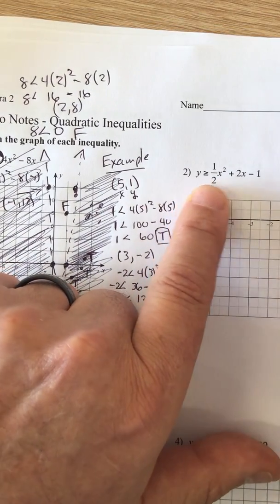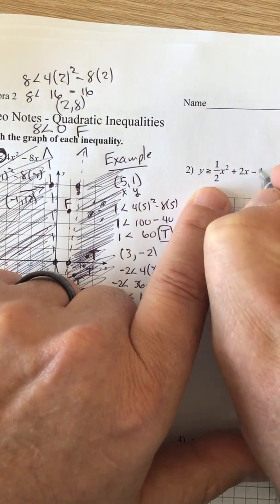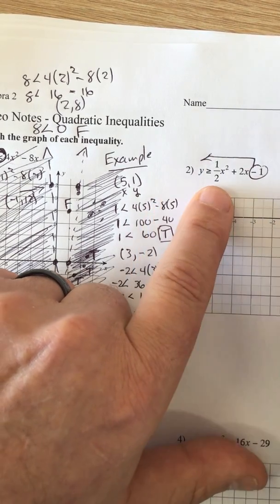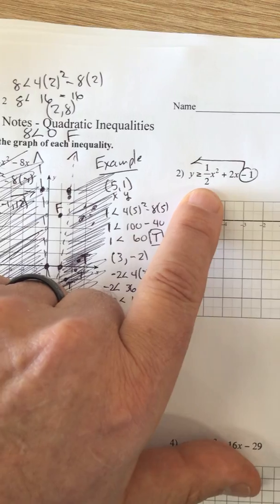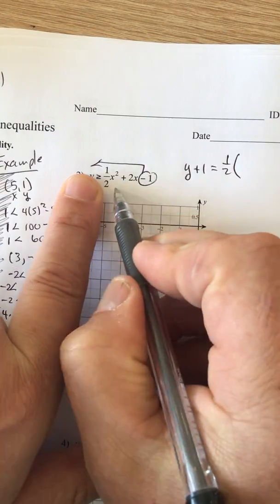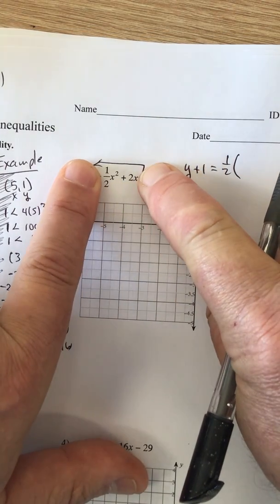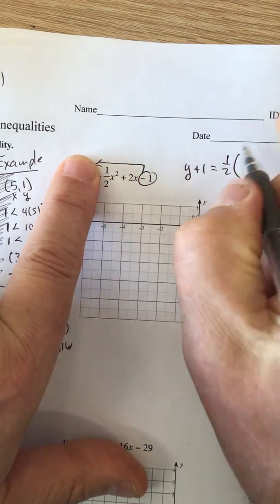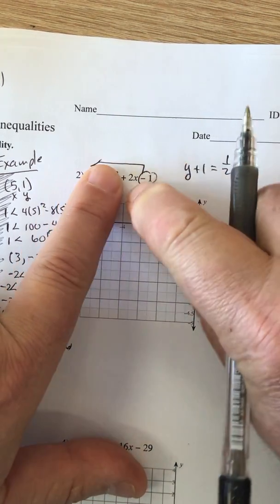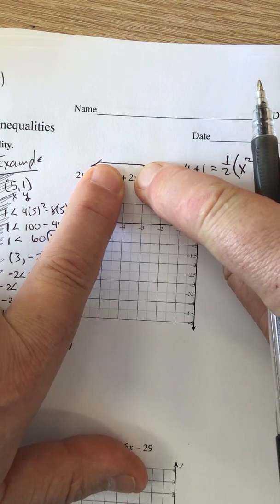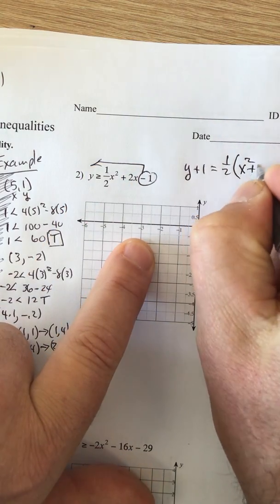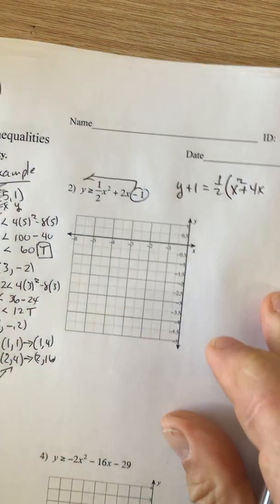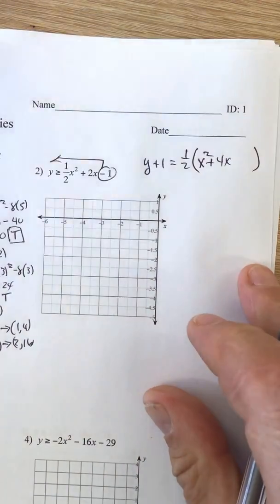Okay, so first, hopefully we're getting decent at completing the square. First move, put the 1 over there. So y plus 1 equals. Then that's not there anymore. Now we've got to divide everybody by a half that's left. So 1/2 divided by 1/2 leaves an x squared. 2 divided by a half is a 4. All right, that's the first couple steps.